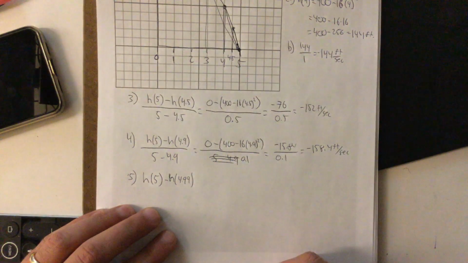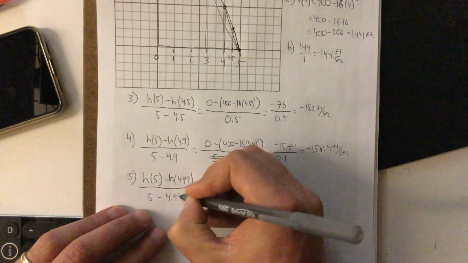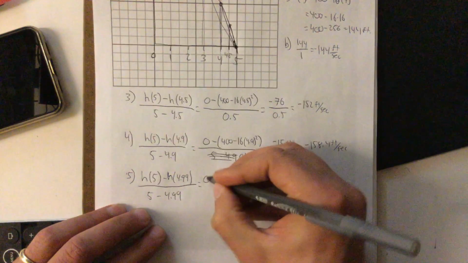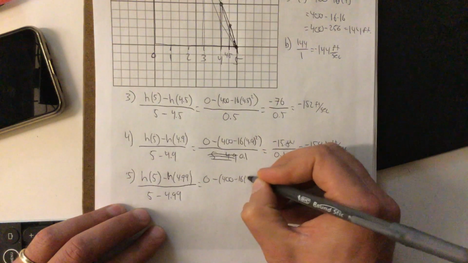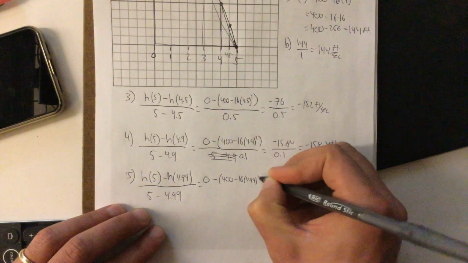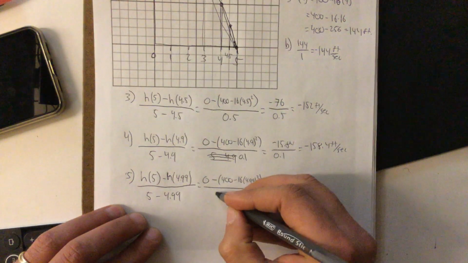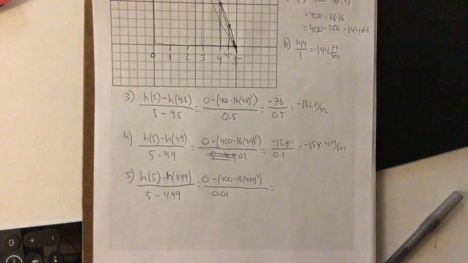This estimation is great. So we know height at 5 is 0, minus 400 minus 16 times 4.99 squared, divided by 0.01. And let's see what we get.